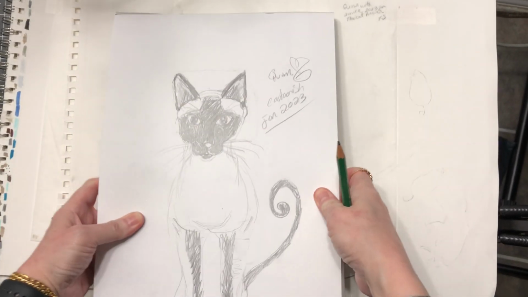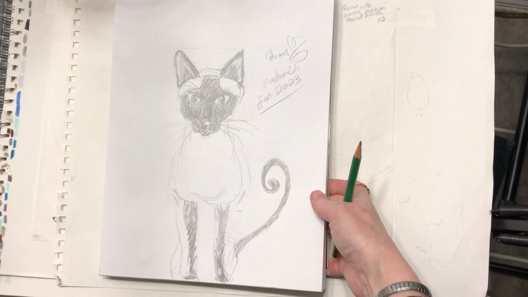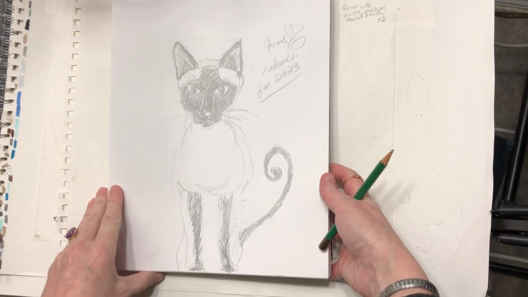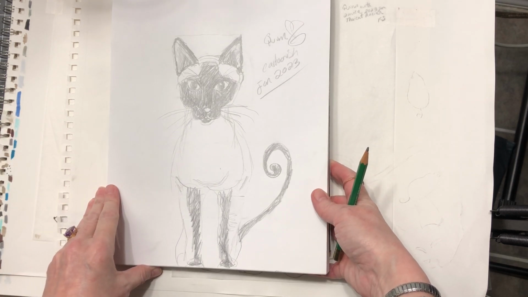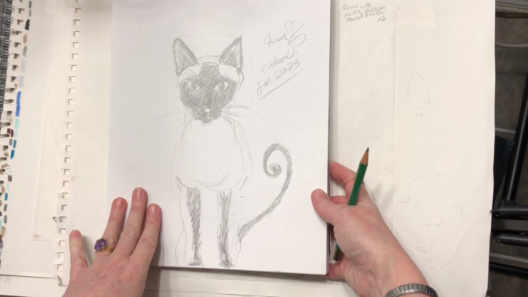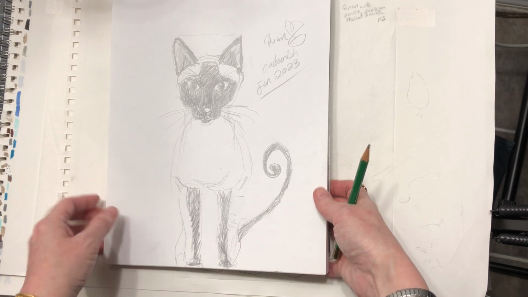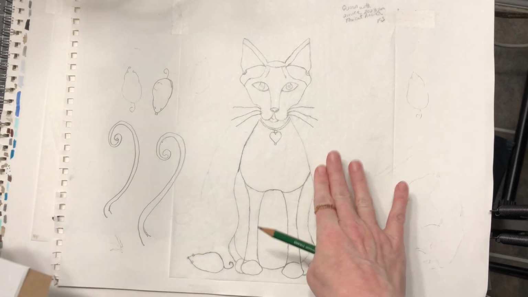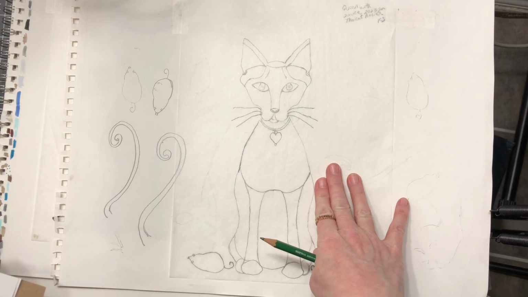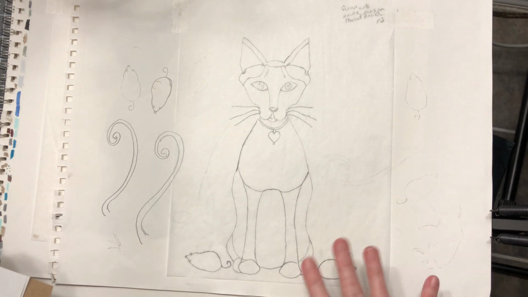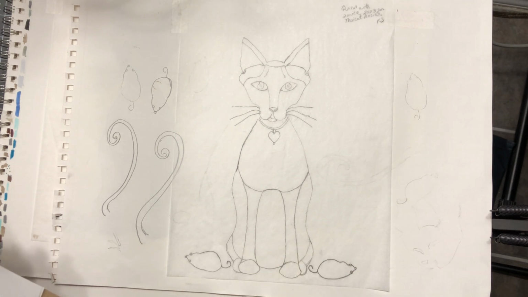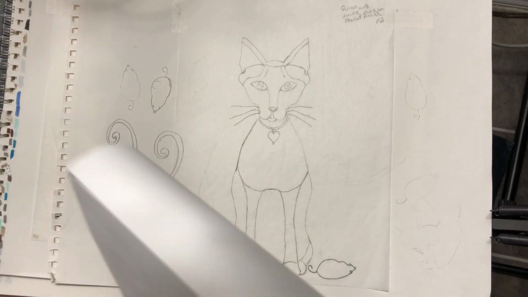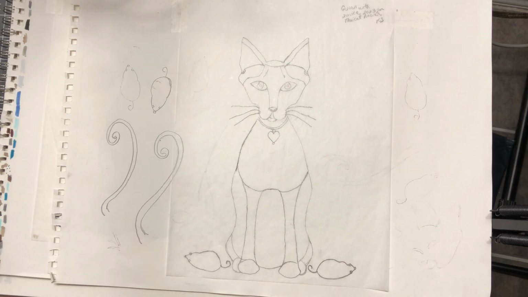Okay, so I started out with a sketch, knowing that I didn't want it to be completely abstracted. So I did something a little bit more representational, but still stylized. And then I drew onto, I believe, the tracing paper, how I wanted it to look more stylized. And I have done a series of cat paintings I started a while back, and this is going to be the next one that I'm going to do.